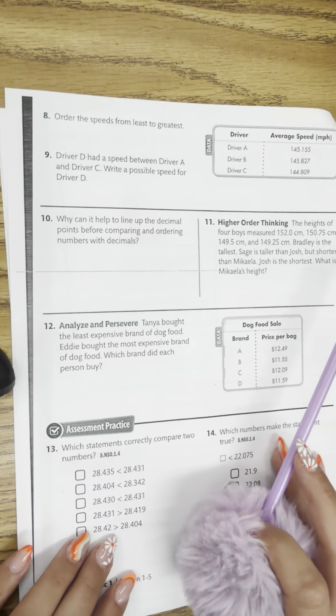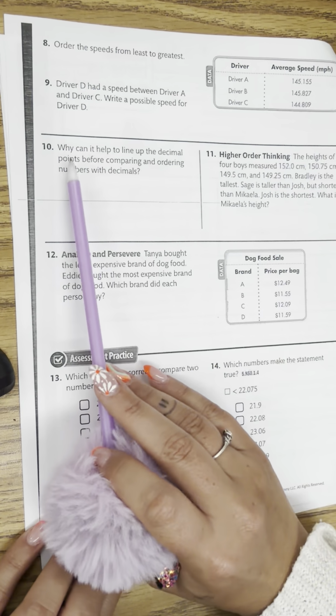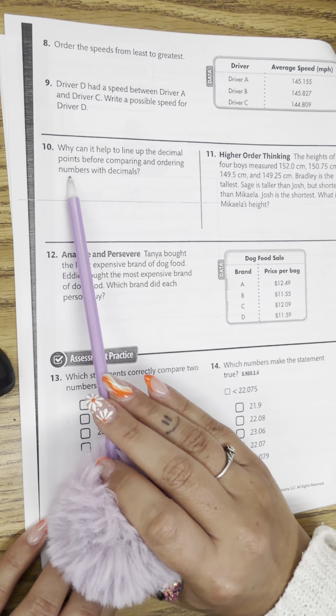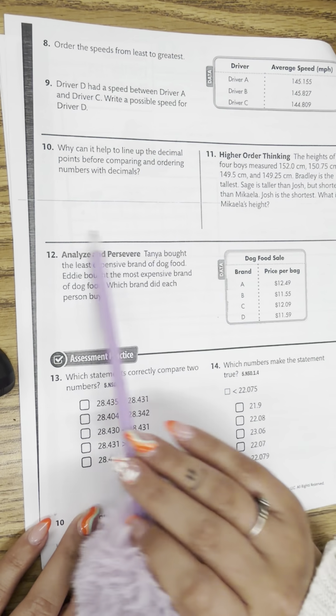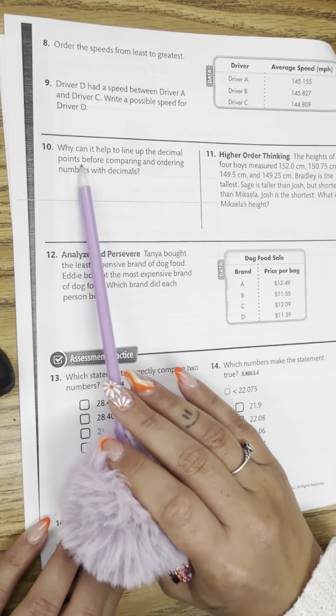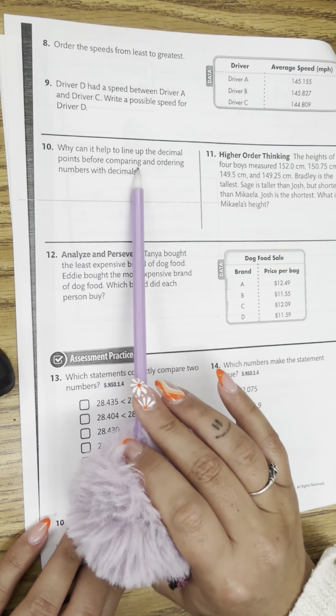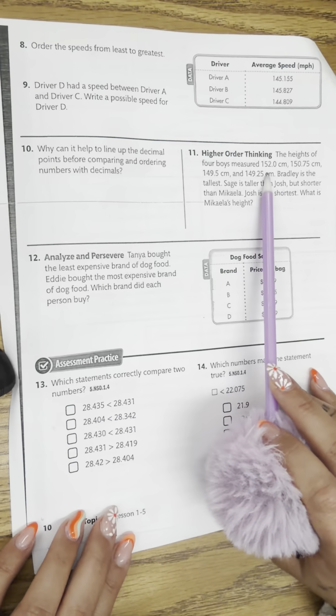Number 10. Why can it help to line up the decimal points before comparing and ordering numbers with decimals? So here you're just going to write me a quick sentence on why it helps to line up the decimals before you start comparing.